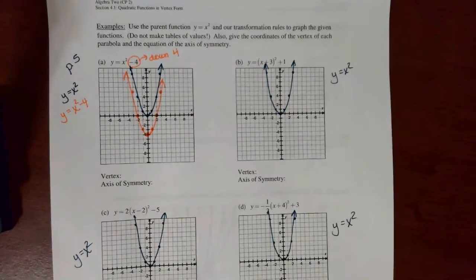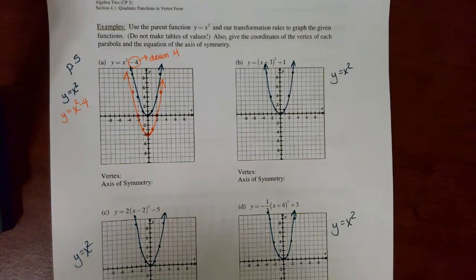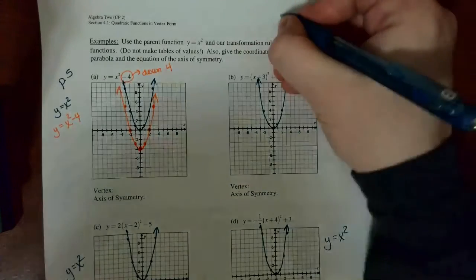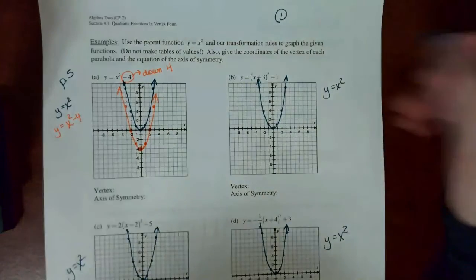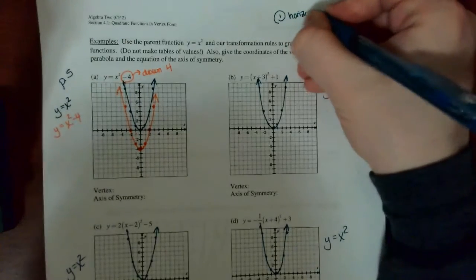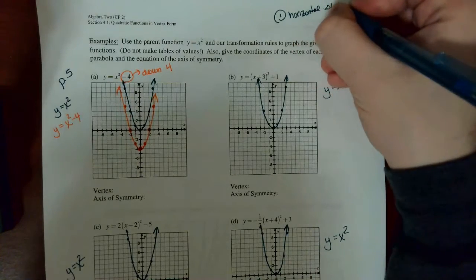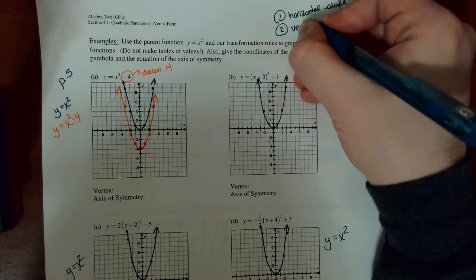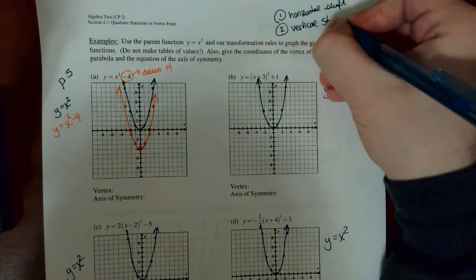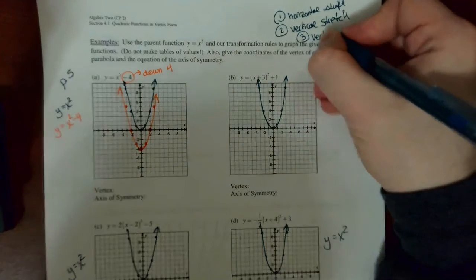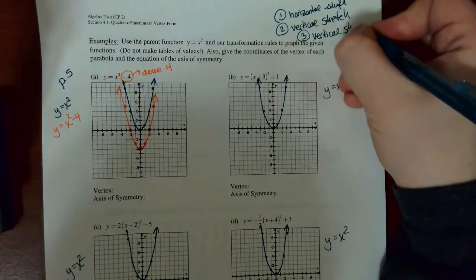Moving on to letter B. There are 2 different transformations here. There's the plus 3 and there's the plus 1. Remember the order that we have to go in. We first have any horizontal shift. Then we have any vertical stretch. And finally, I have any vertical shift.